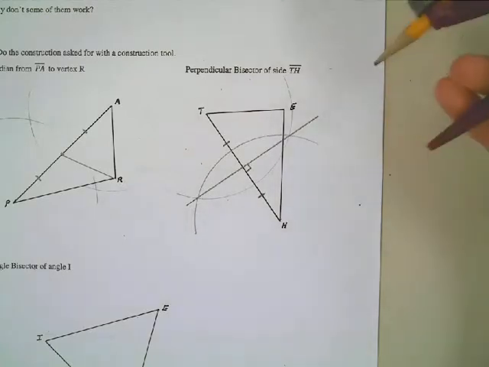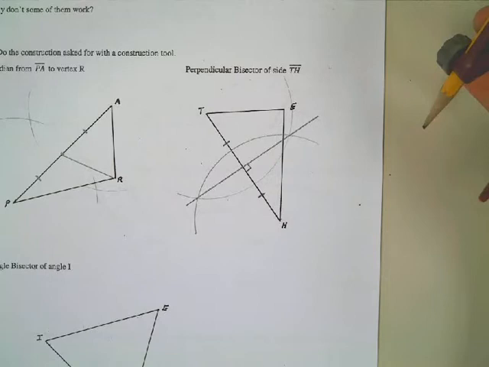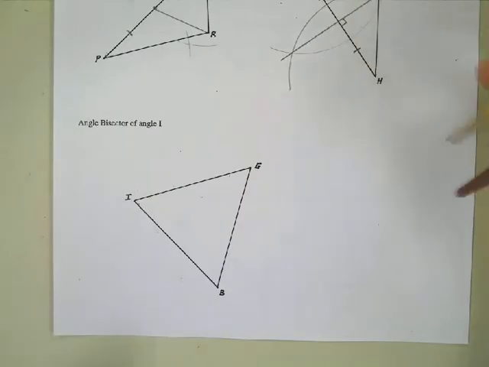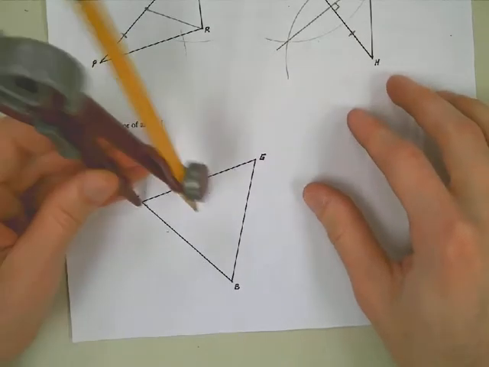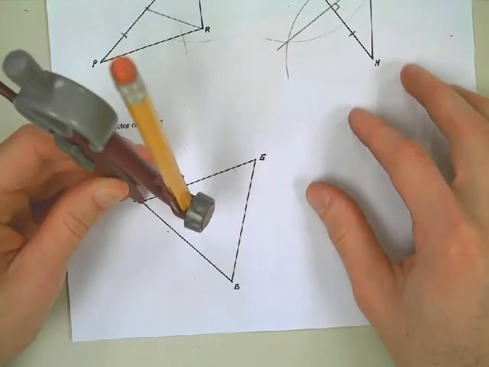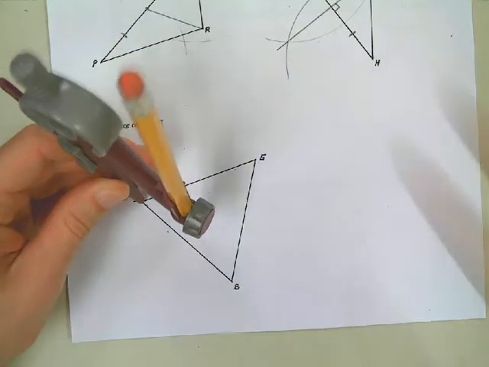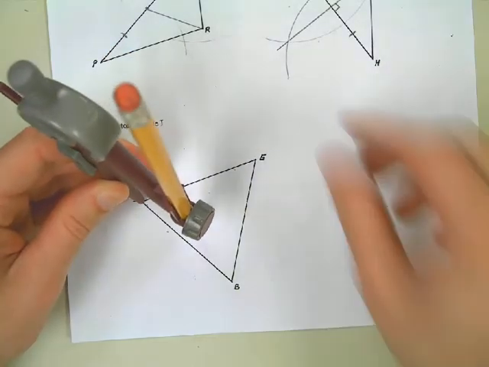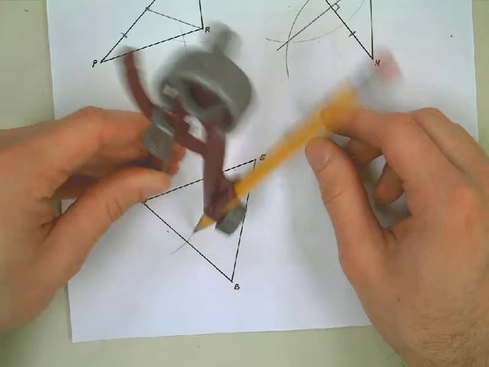Any questions on that one? All right, Jason, please. Angle bisector of angle I. How do we start that one out? Anytime we're doing... Don't you do from I? Yes, go to I, and then you gotta open your compass. And then you gotta make sure it crosses both lines. Yep, so you want to hit the arc so that it crosses both sides of your angle.